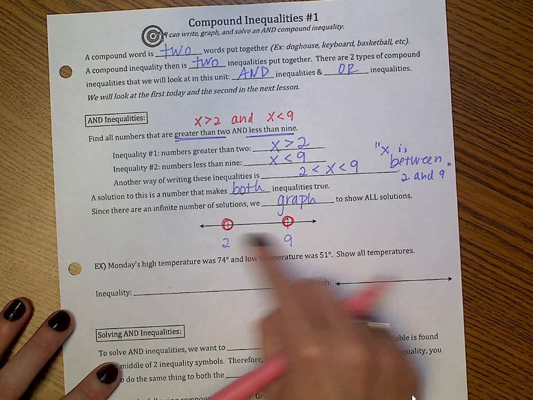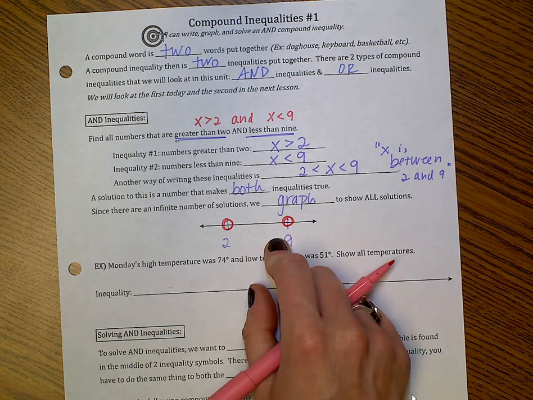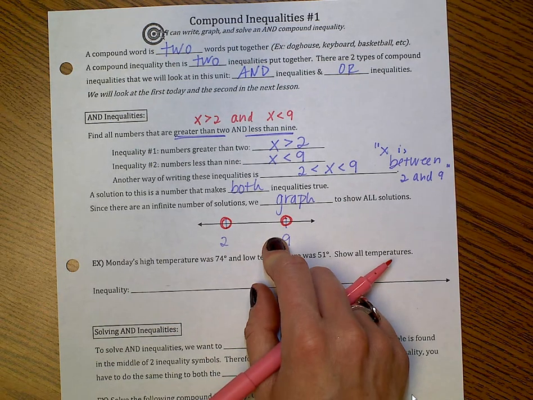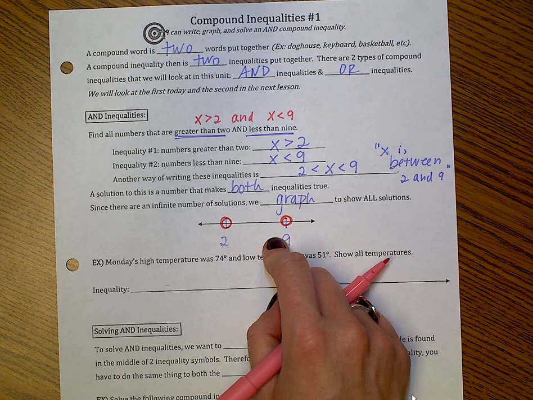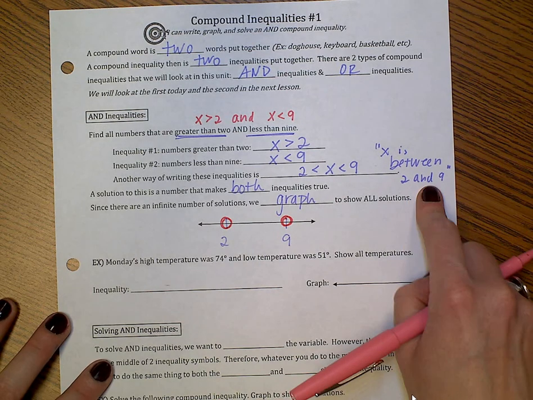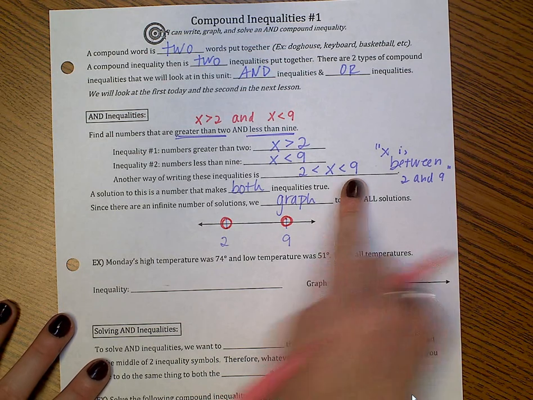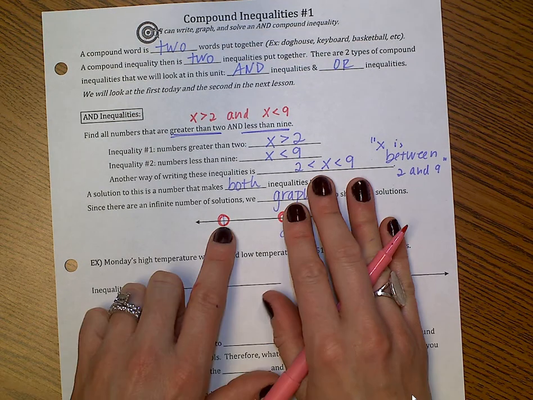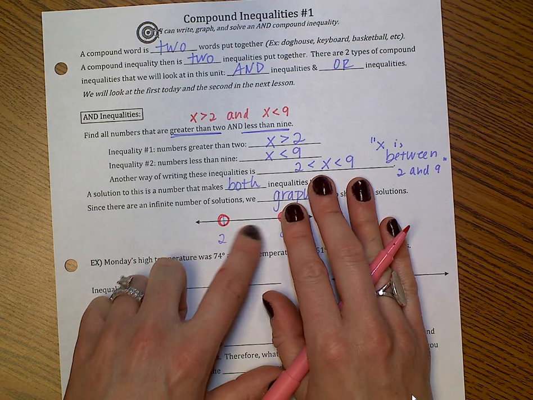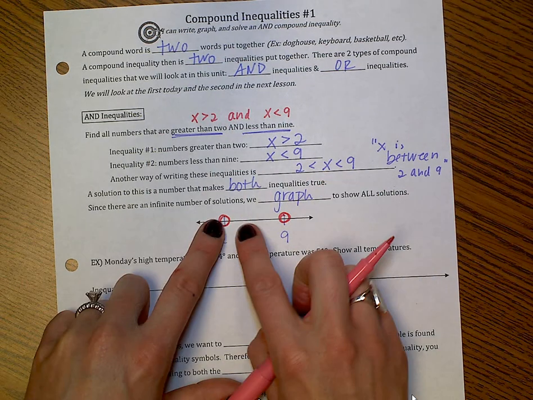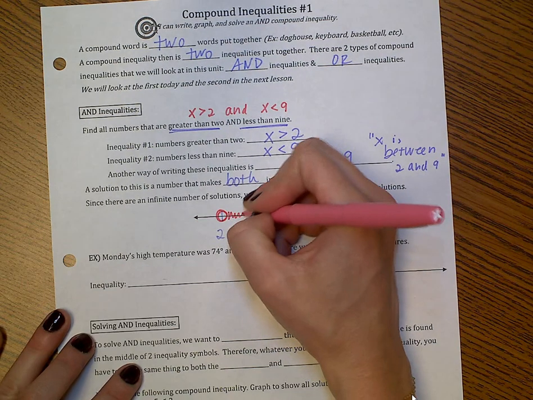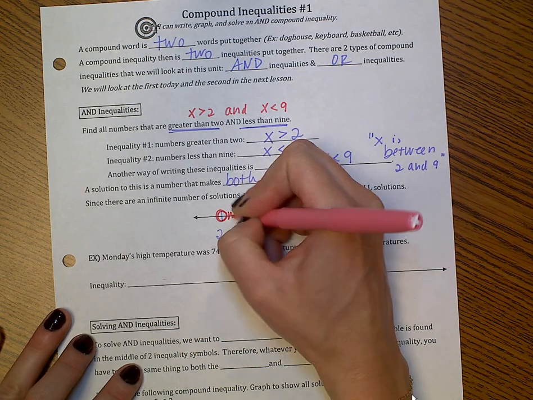If I think about the shading, because you'll have shading on these compound inequalities as well, you shade where all the answers are, and this between notation, how we wrote it here, helps me with the shading here. I want numbers that are bigger than 2, so I need to go this way, and I want numbers smaller than 9. So really I'm just talking about all the numbers in between 2 and 9. So that's where I'll shade.